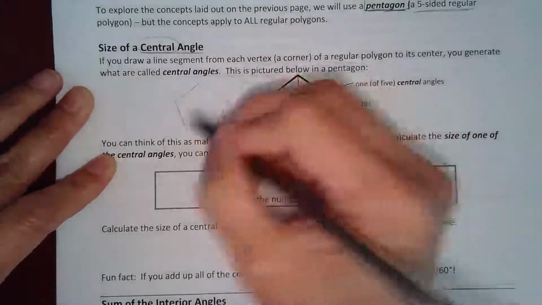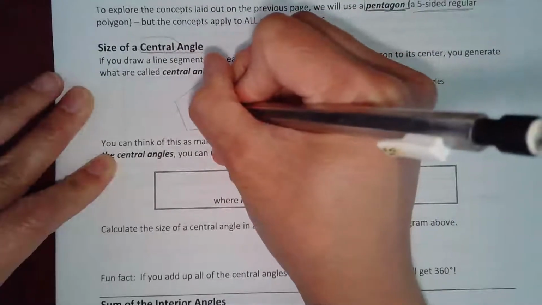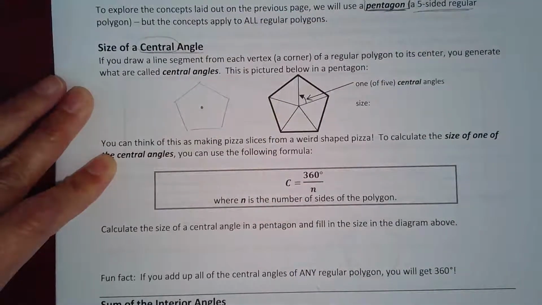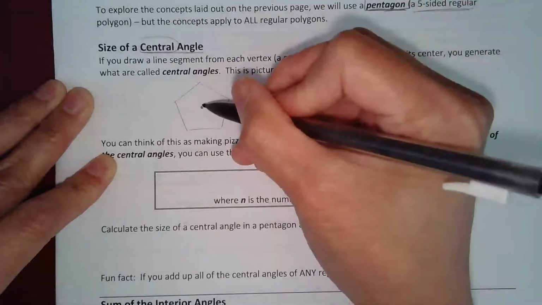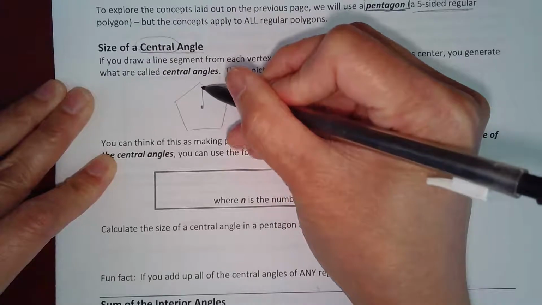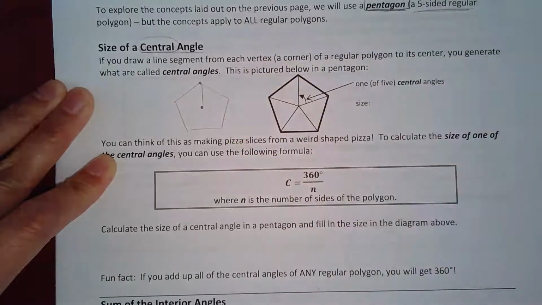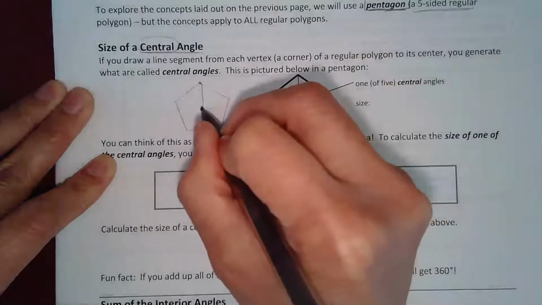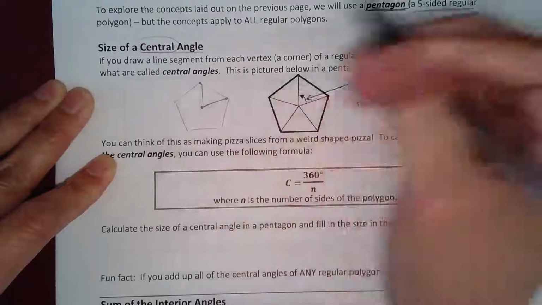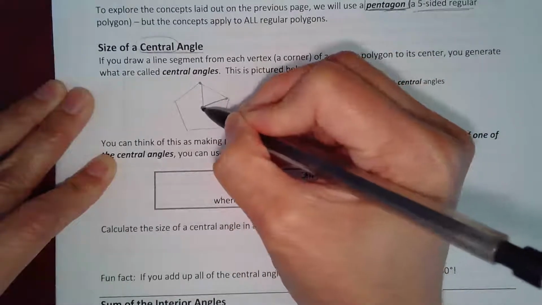If you're given this shape, you approximate the center. My center is right there. If we draw from the center to the vertex, the vertex is the corner points, center to the vertex, center to the vertex.